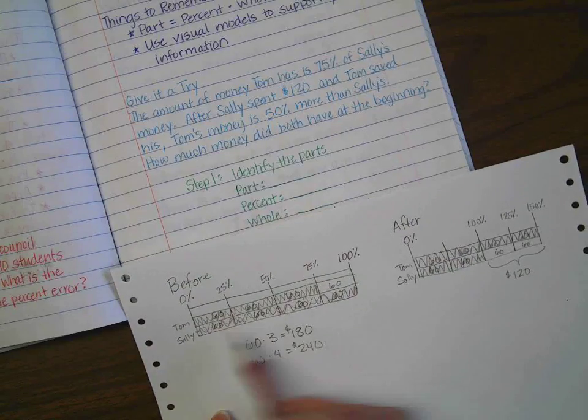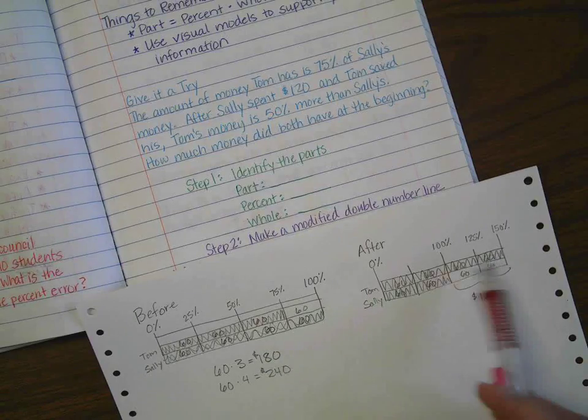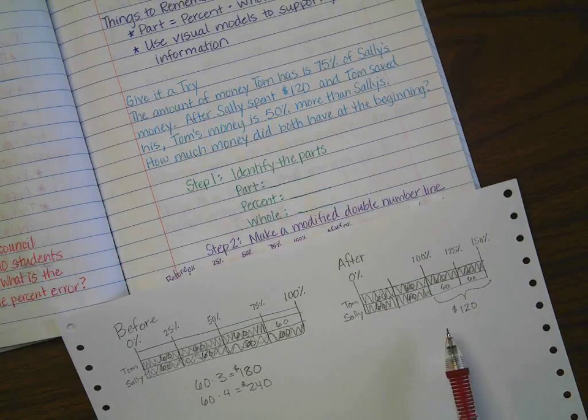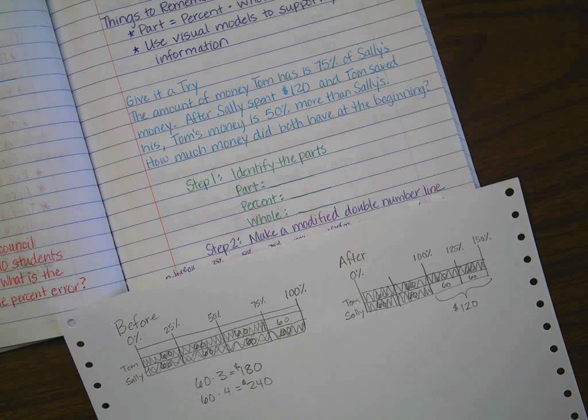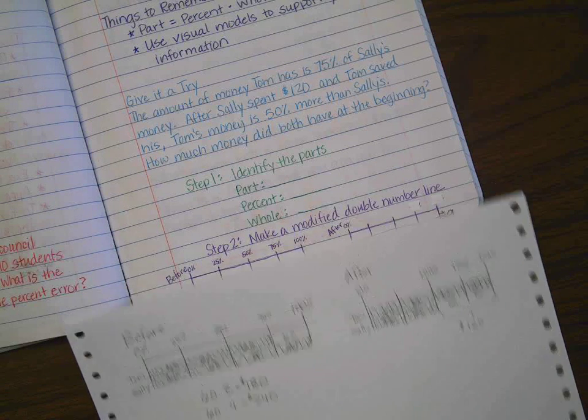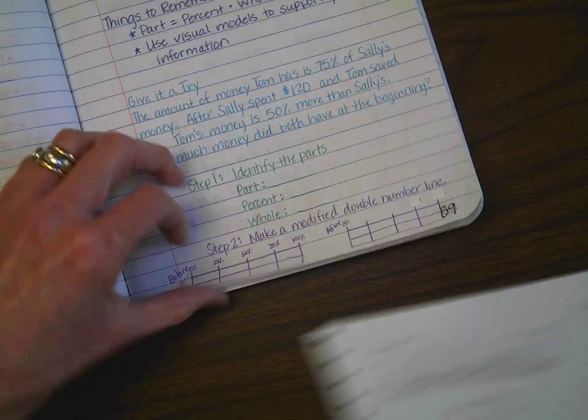So do you see how you can't really get anything from the before at the beginning, but after something changes or something occurs, then you can use what occurs in the change to figure out what the totals would be? Okay? And that's the whole thing.